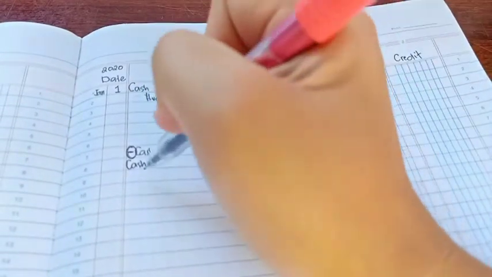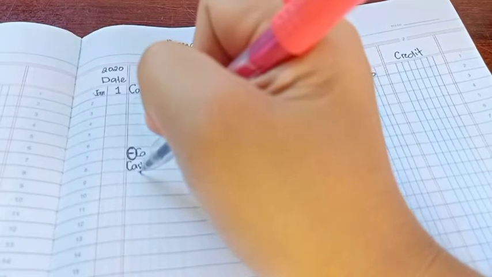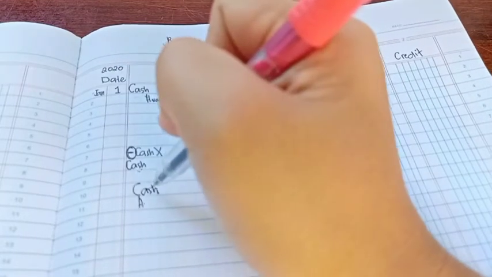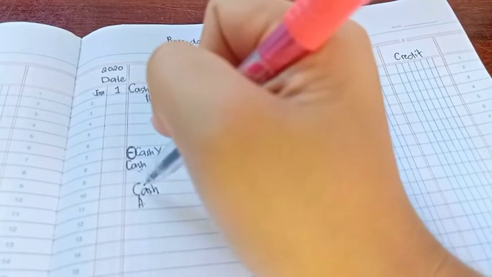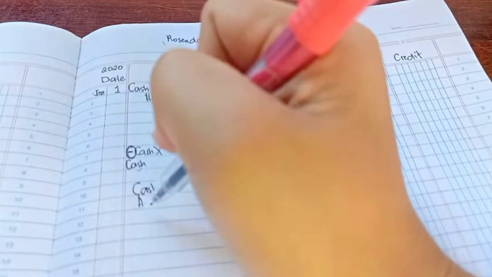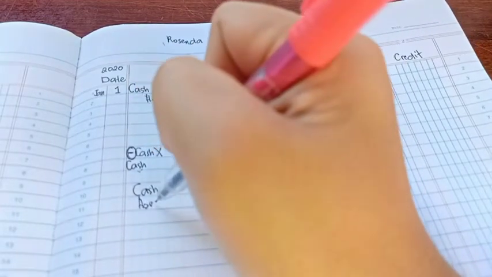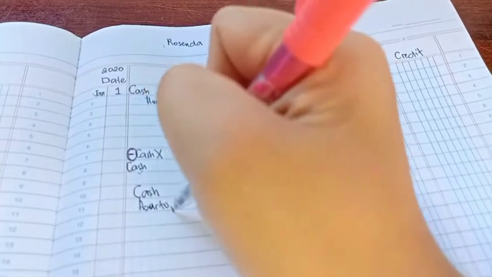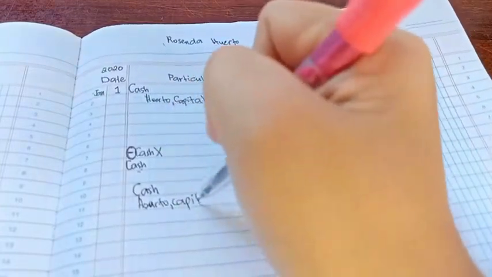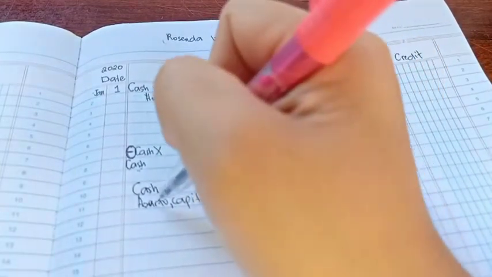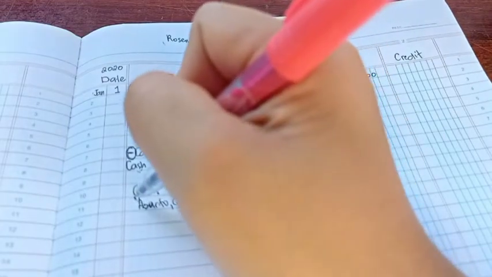Kasi, okay, kung for example, ganito ang pagkasulat mo, si cash, debit mo. And then, ganito yung pagkasulat mo. Naglagay ka ng space dyan. And then, si Huerto Capital, inilagay mo dyan kasi credit mo din siya. So, naglagay ka din ng space.